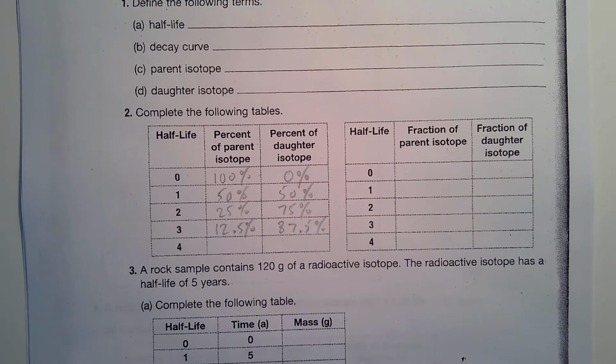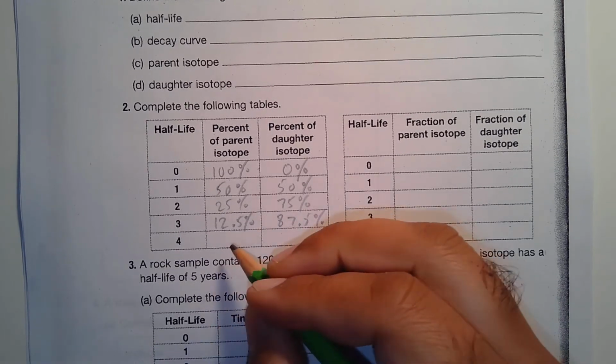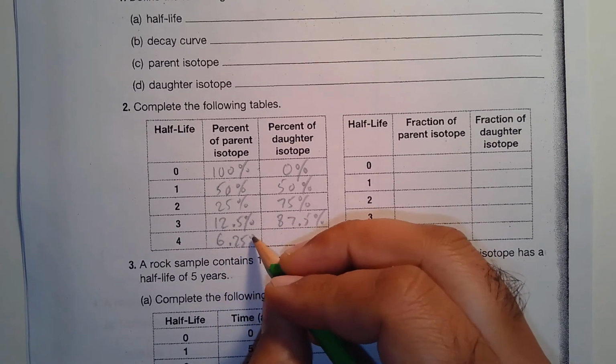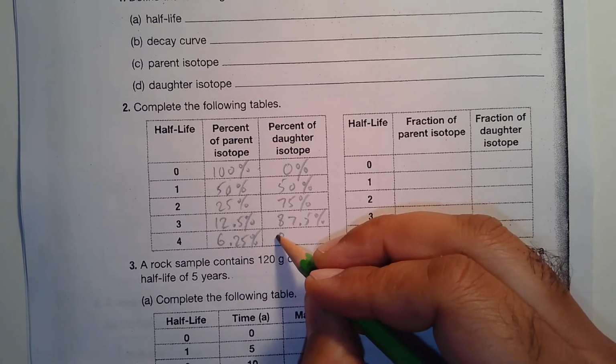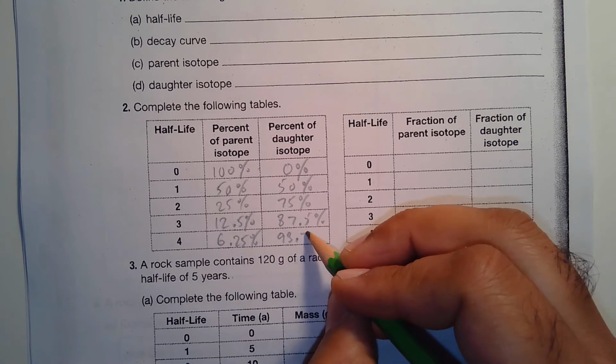I think that adds up to 100. And then here you're going to have 6.25%, and then this is going to be 93.75%.